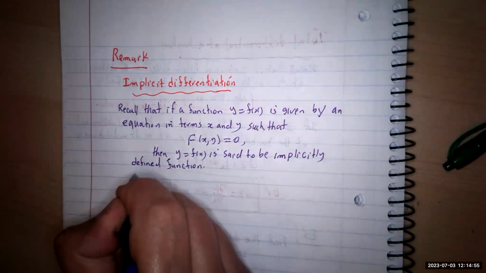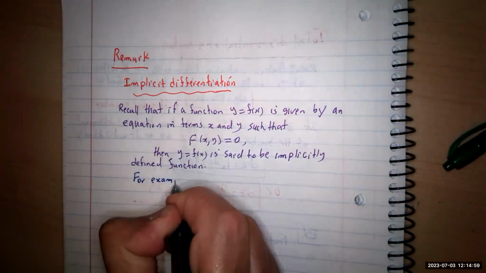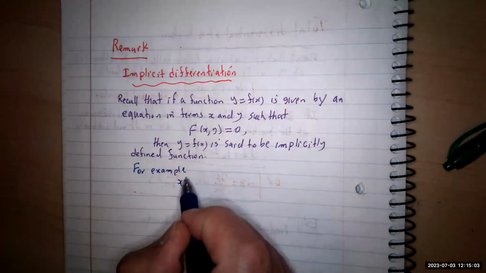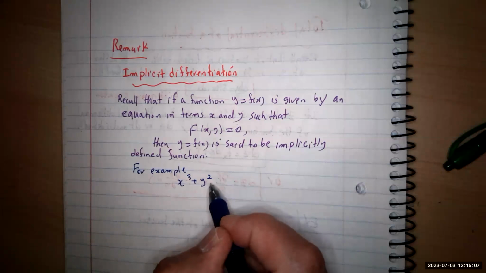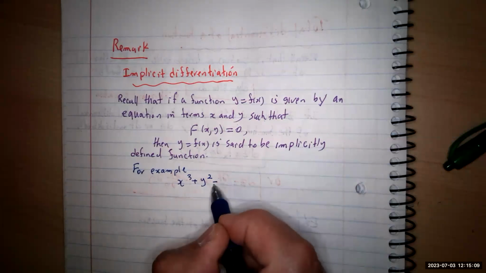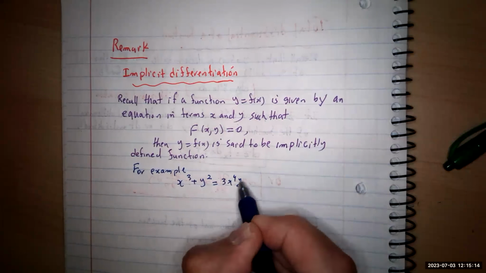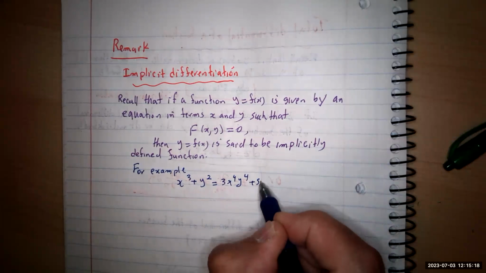So for example, if the function is given by this equation, for example, you have the equation like x cubed plus y squared equal to 3x to the fourth y to the fourth, plus sine x.